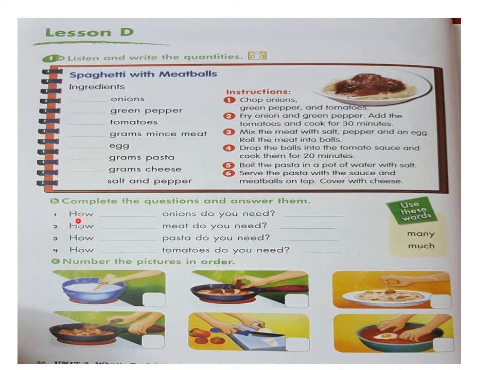But let's complete exercise B. Complete the questions and answer them. You're going to use many or much. So we said many for countable, much for uncountable. So how many or how much onions do you need? Onions, countable noun, yes? So how many onions do you need? 2 onions. Or 1 onion according to your listening.